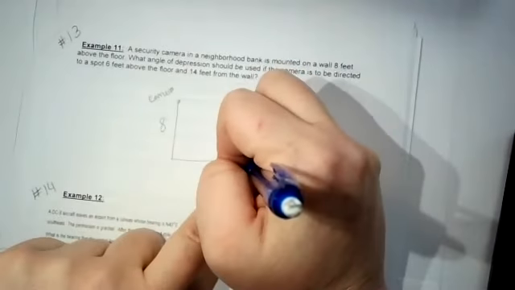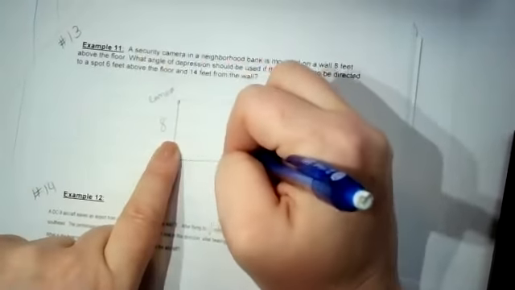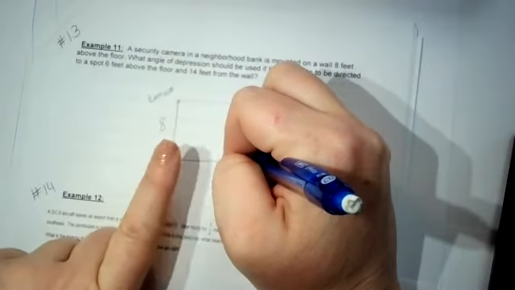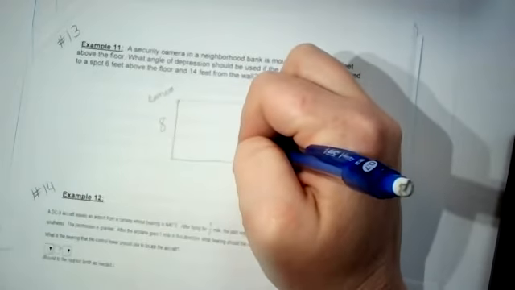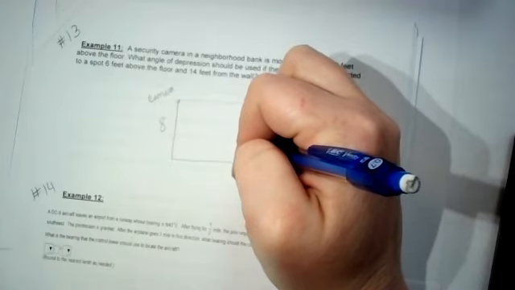So we're not trying to go all the way to the floor. We're not making a right triangle all the way to the floor. That's where most students go wrong with this problem. We are going to make a right triangle, but it's not with the floor. It's with the ceiling.